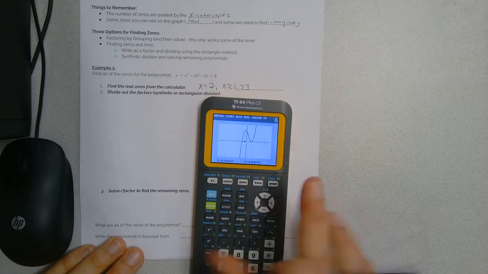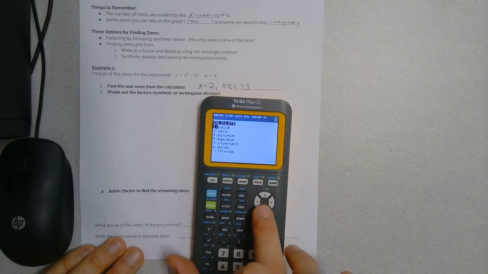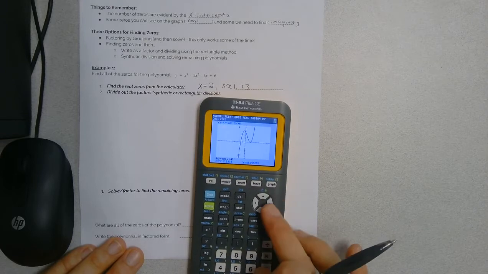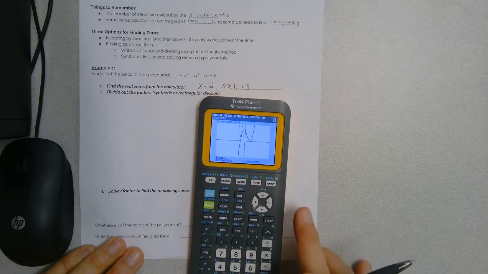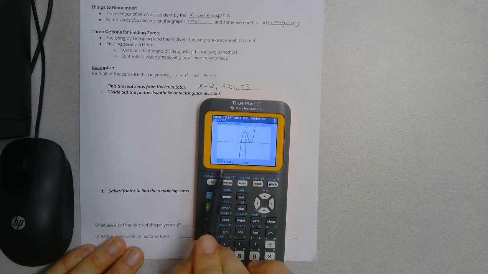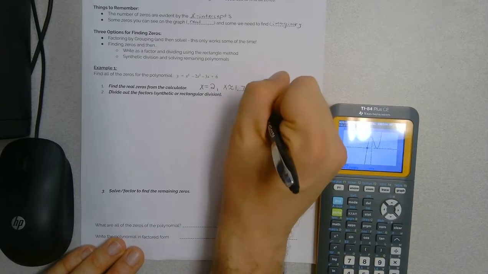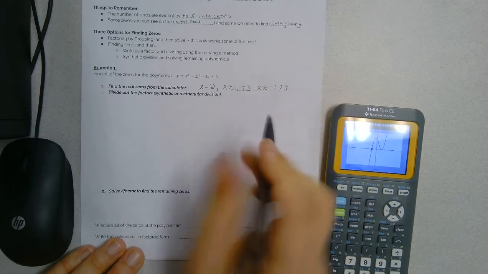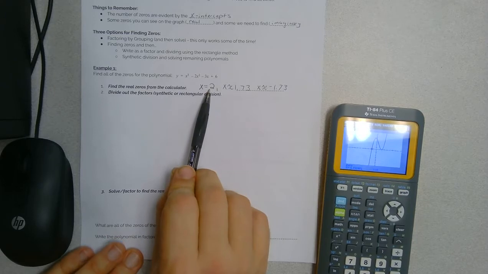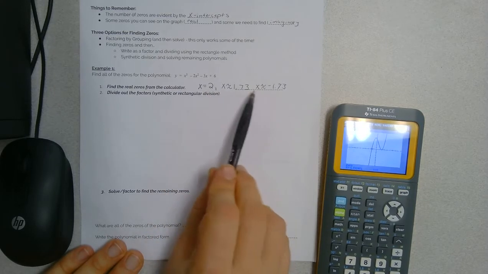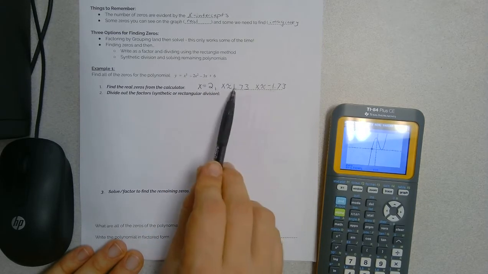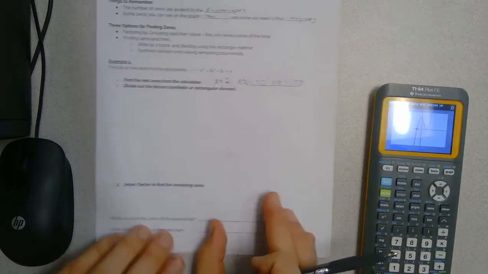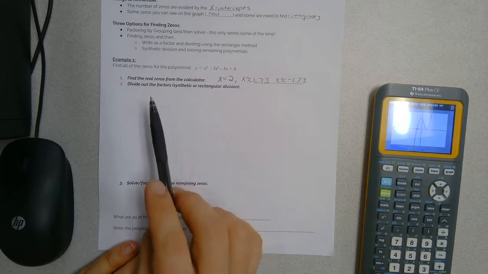And then we're going to find this one over here. And we have negative 1.73. So x here is approximately negative 1.73. Now I'm going to focus on using the real root of 2 because these roots, the 1.73 and the negative 1.73, are approximations. So I'm going to use synthetic division.